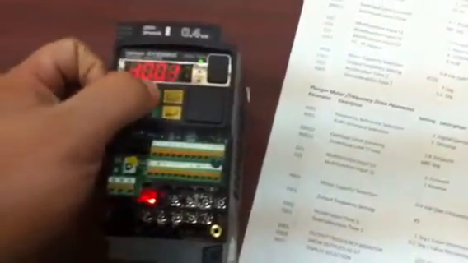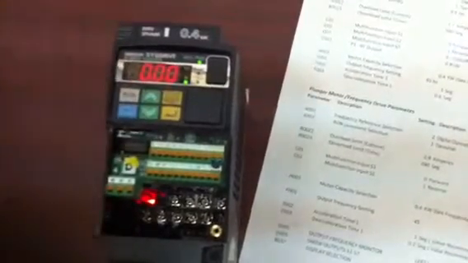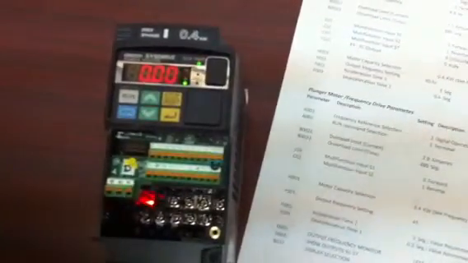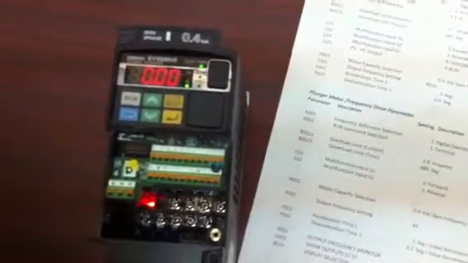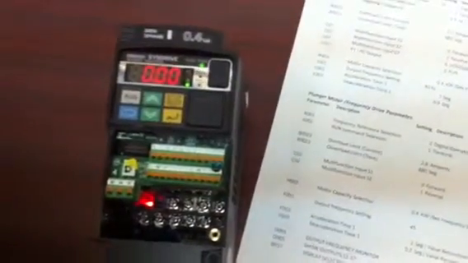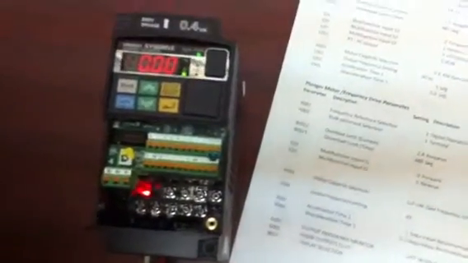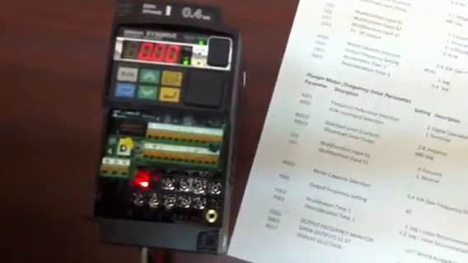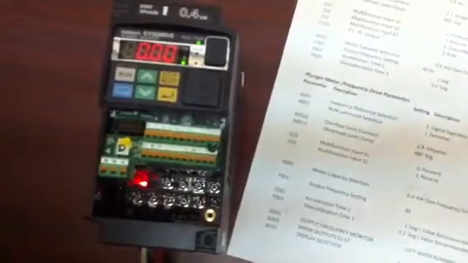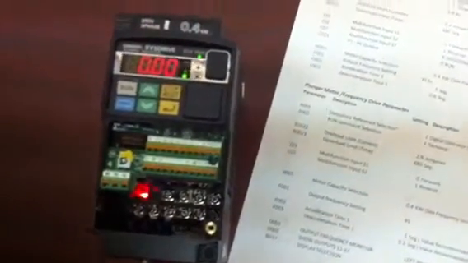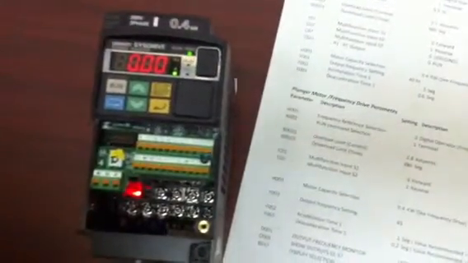The other one is D002. This pretty much shows the amps being drawn by the inverter and the motor by moving it. This is very useful when you see something abnormal, like it's running very hard. The current is going to increase, and that's going to give us an alarm: you cannot go above 2.7 amps before getting an alarm.